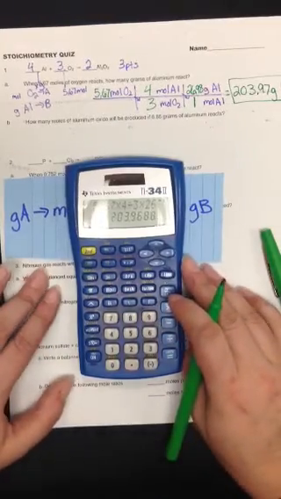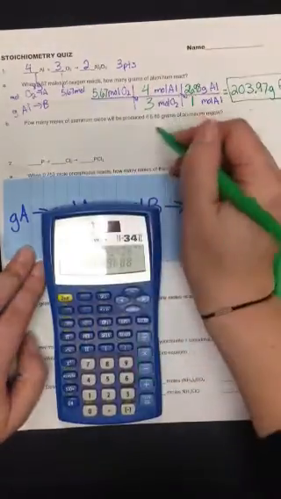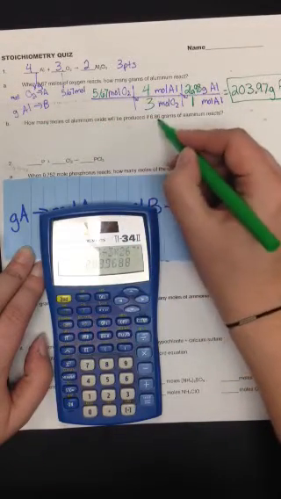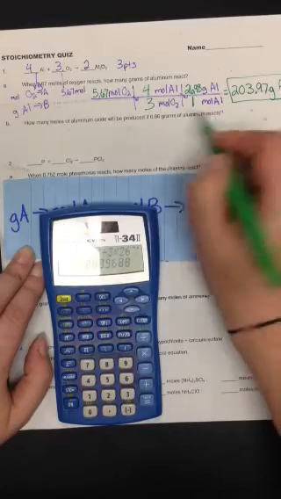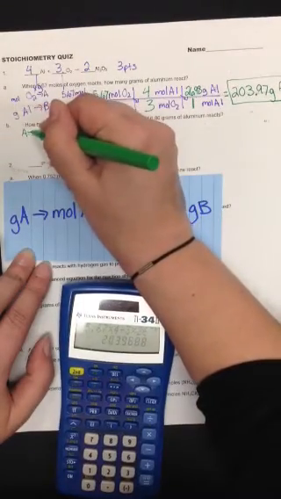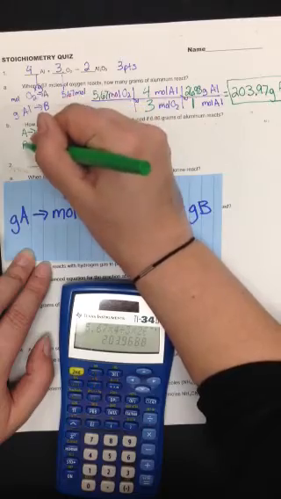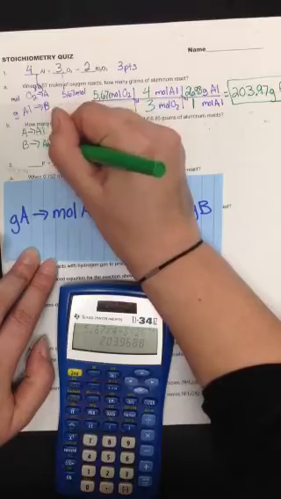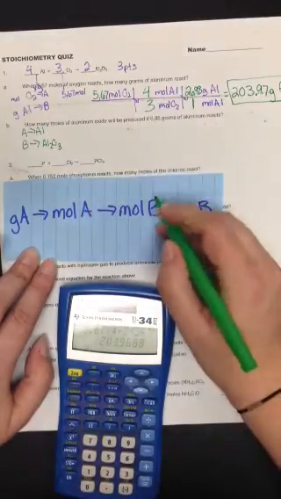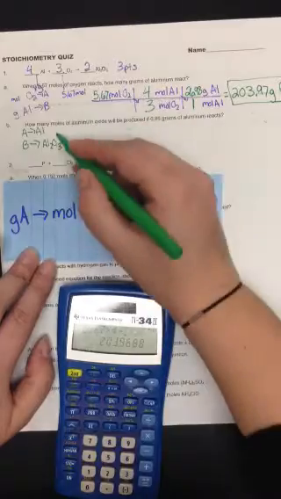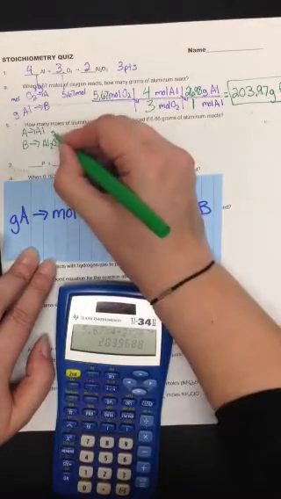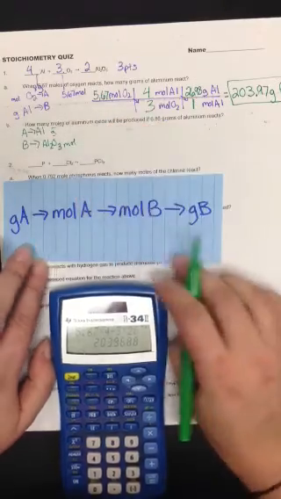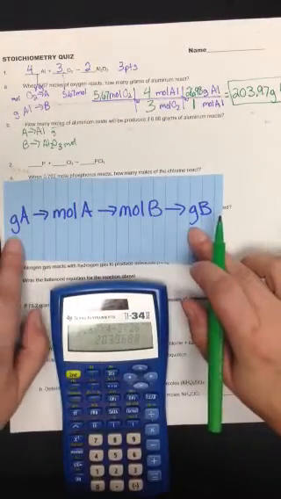Okay? How about B? Now the next one is how many moles of aluminum oxide will be produced if 6.86 grams of aluminum react? So in this case, our A is going to be aluminum. Our B, what we're looking for, is going to be aluminum oxide, Al2O3. All right, let's not worry about the numbers other than we're given that we have grams and we need to go to moles.